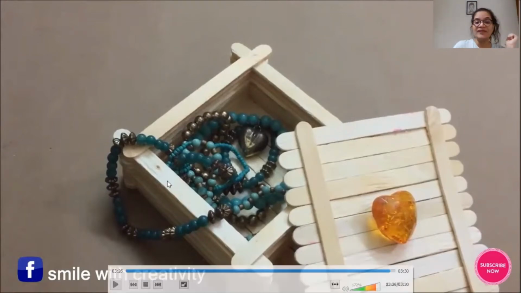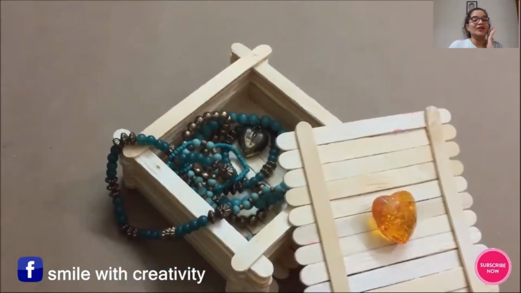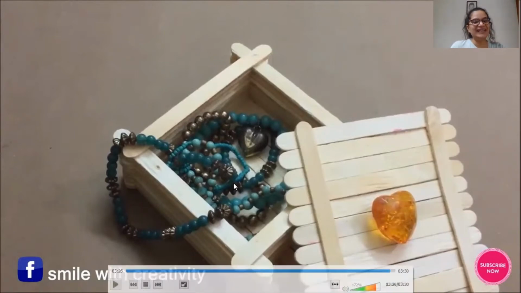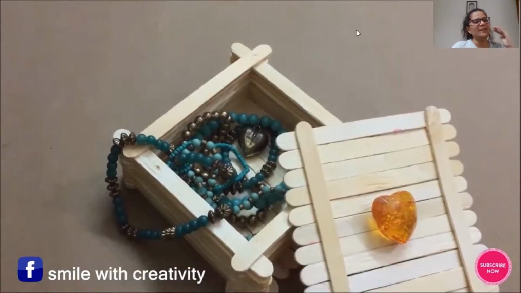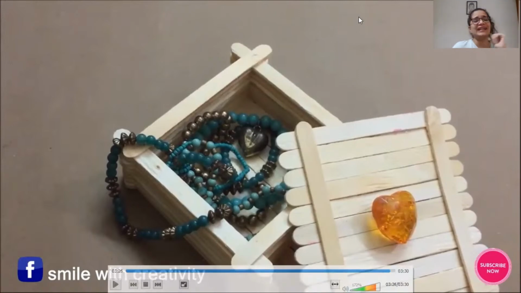If you want, you can even paint this entire treasure box. No problem at all. You can be as unique as you want. I would love to see your creativity. Yes. So I hope you got what you're supposed to do. Just keep piling them one on top of the other. Keep stacking the sticks, and this will act as a beautiful treasure box for you all.